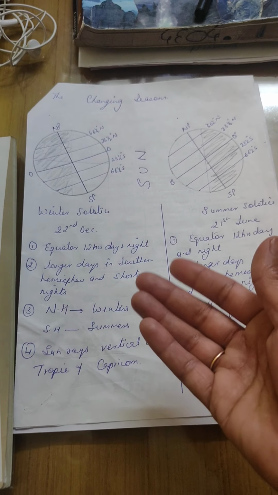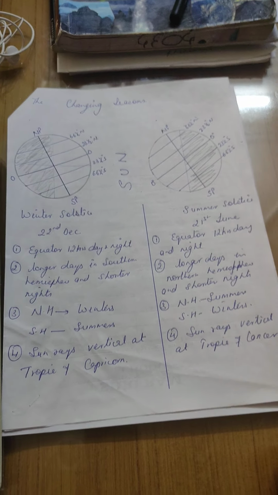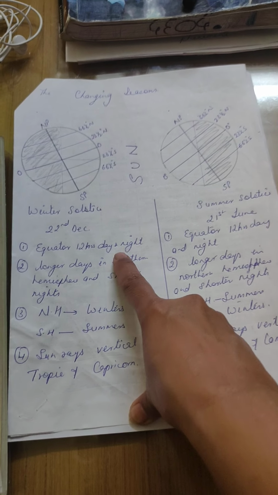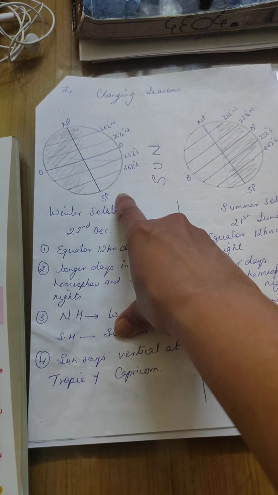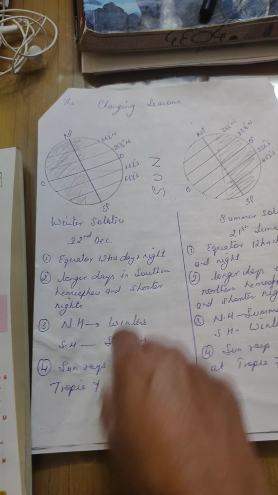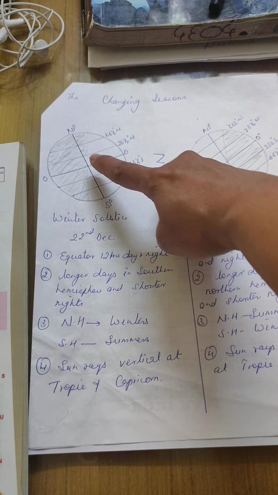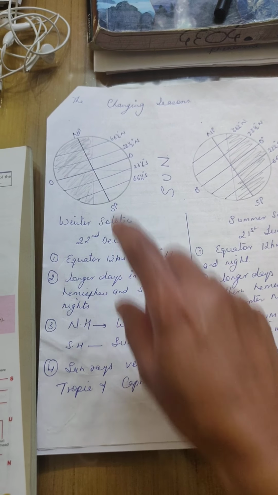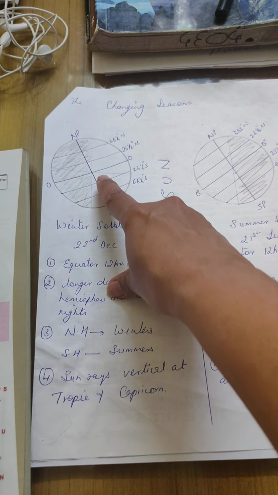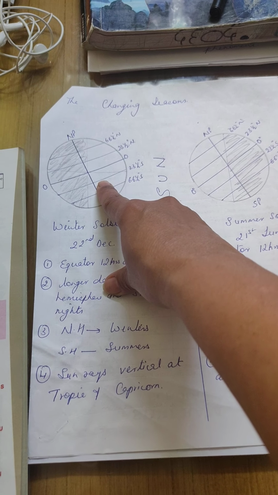When the days are longer, obviously the amount of time left for the nights will be less, and therefore longer days and shorter nights in the southern hemisphere, because the southern hemisphere is facing the sun. The northern hemisphere will have winters because it is not facing the sun, and the southern hemisphere will have summers because it is facing the sun, and the sun rays are falling vertical at the Tropic of Capricorn.